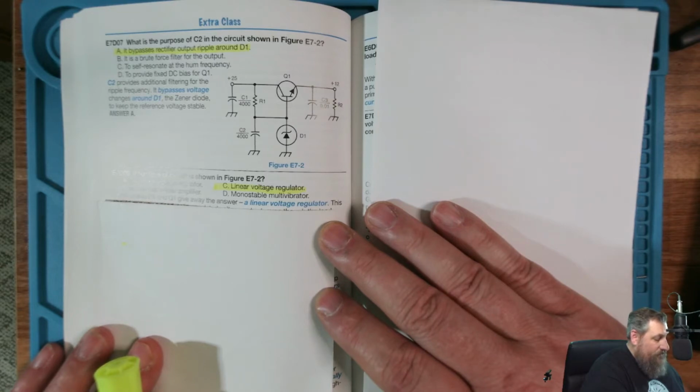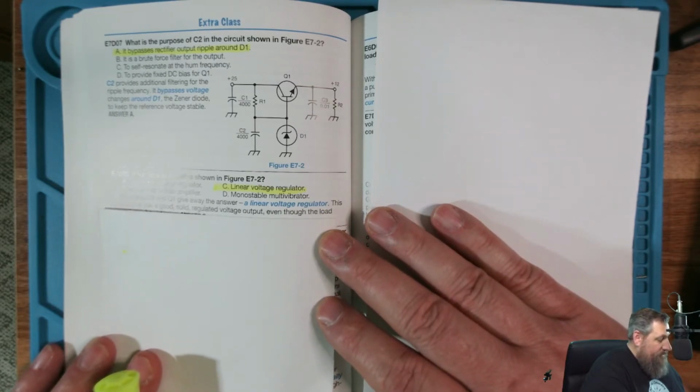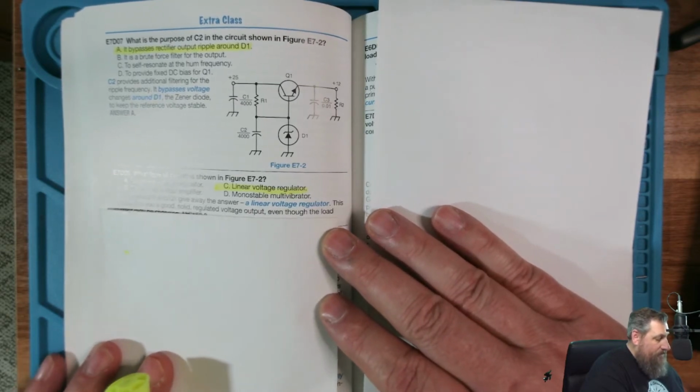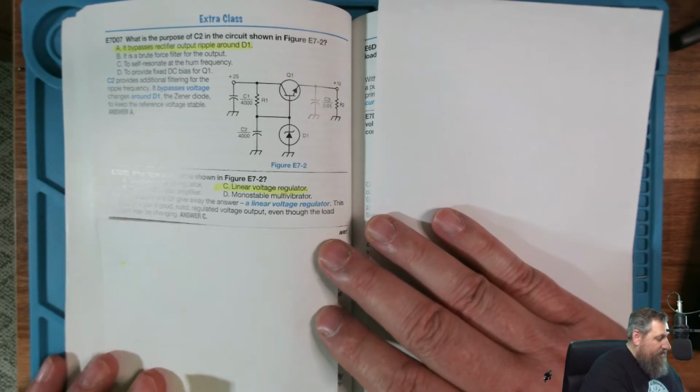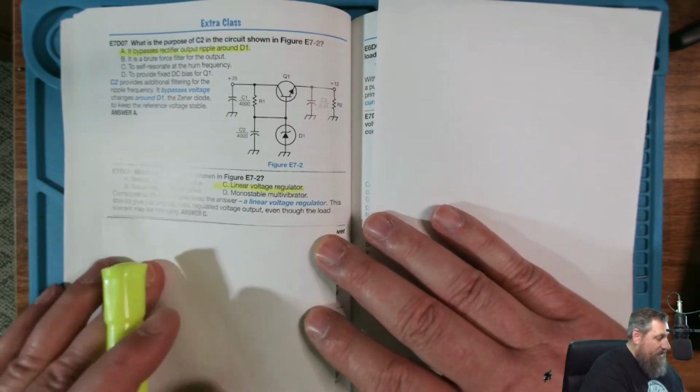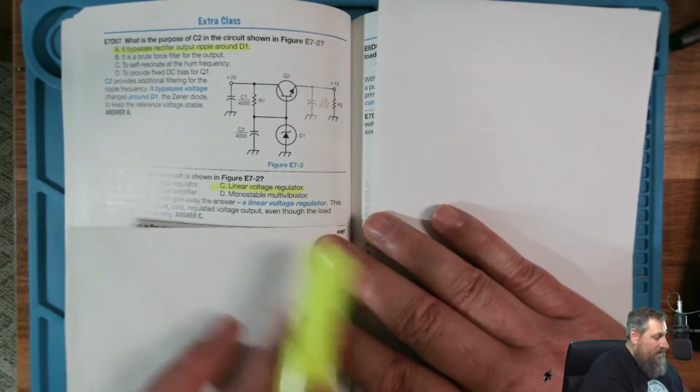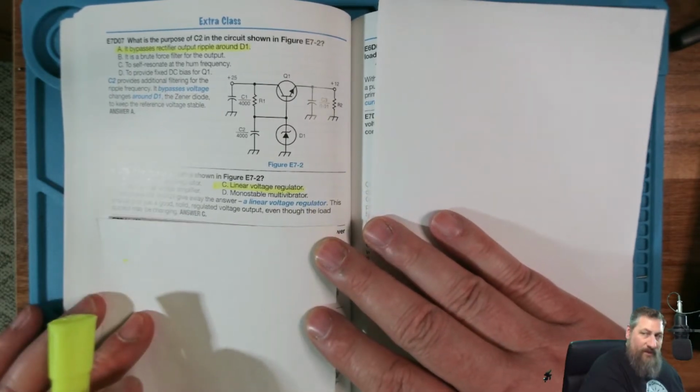The linear voltage regulator. This should give you a good solid regulated voltage output even though the load current may be changing. So the correct answer is C. So what type of circuit is shown in E7-2? It's a linear voltage regulator.